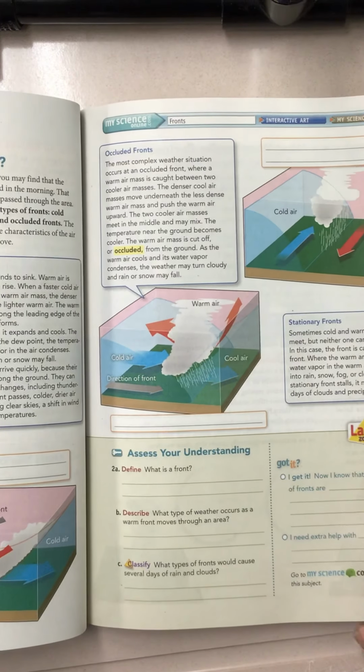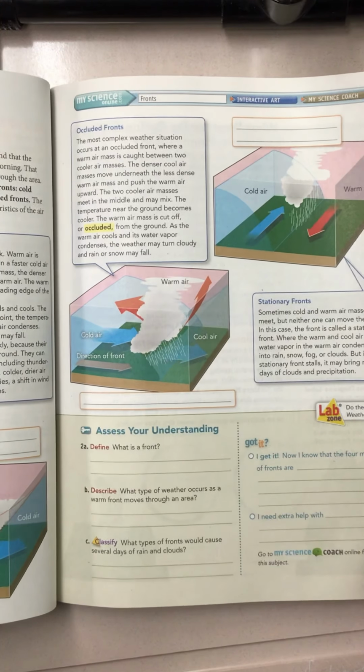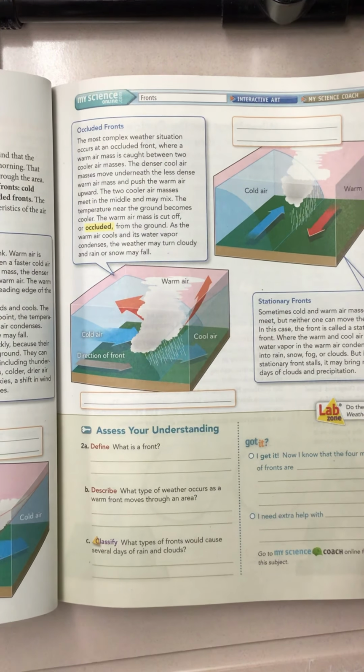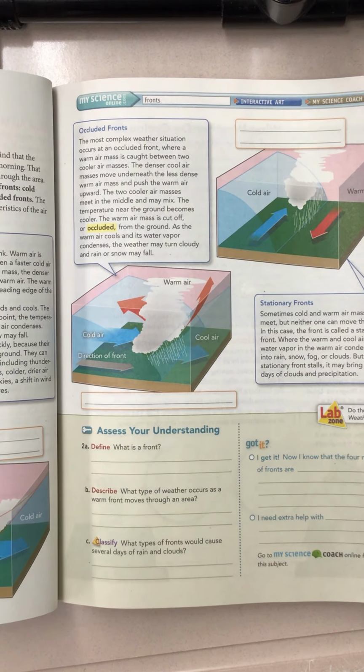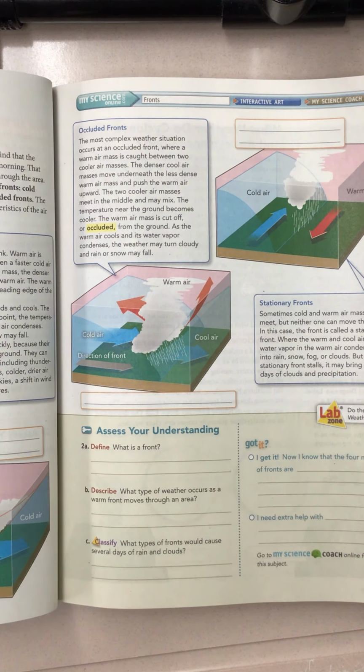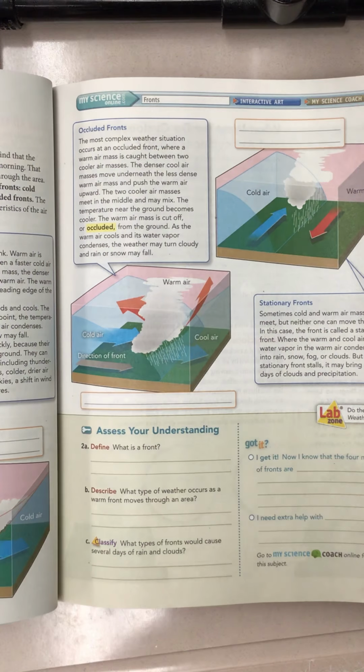Occluded fronts. The most complex weather situation occurs at an occluded front where a warm air mass is caught. The denser, cooler air moves up underneath the less dense warm air mass and pushes the warm air upward. The two cooler air masses meet in the middle and may mix. The temperature near the ground becomes cooler. The warm air mass is cut off, or occluded, from the ground, and the warm air cools. Its water vapor condenses. The weather may turn cloudy and rain or snow may fall. So that is this picture here.